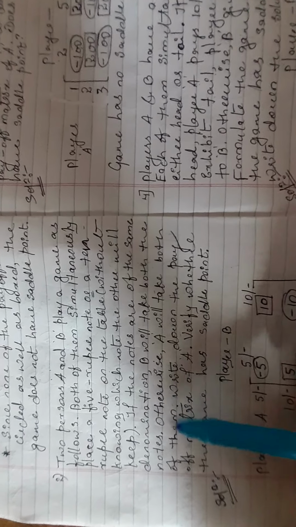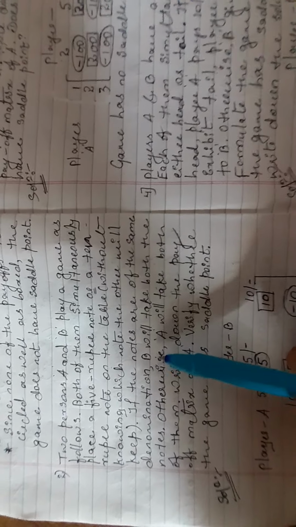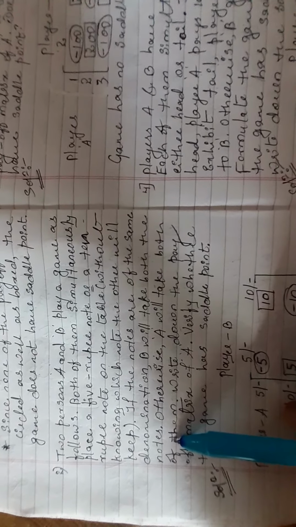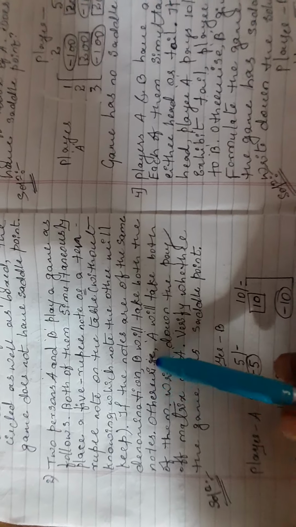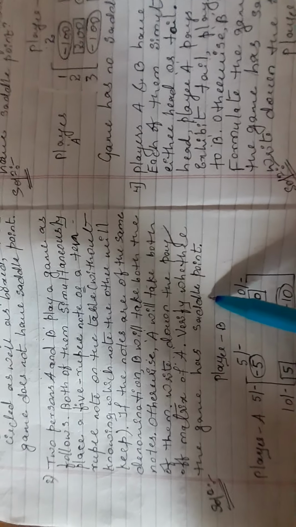Otherwise, A will take both of them if they are of different denominations, that is, if one player keeps 5 rupees and the other keeps 10 rupees. Write down the payoff matrix of A, and verify whether the game has a saddle point.